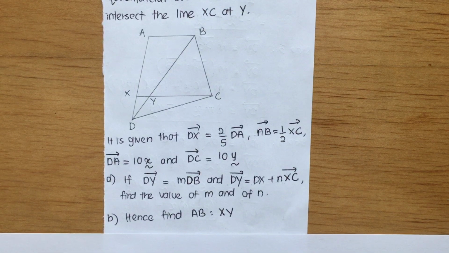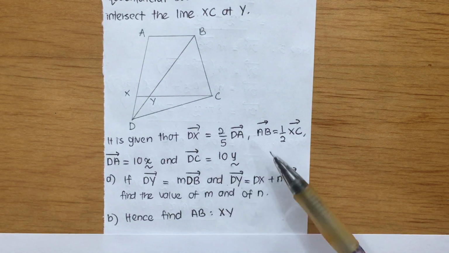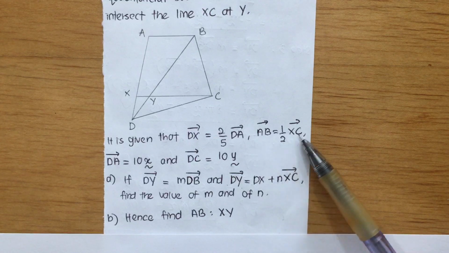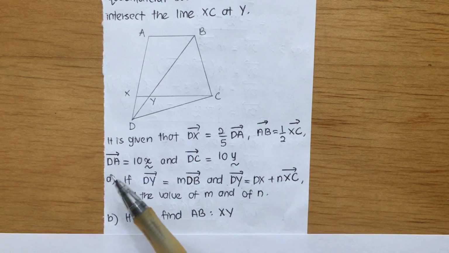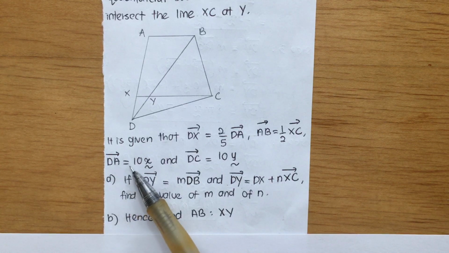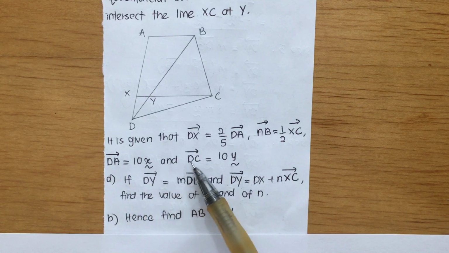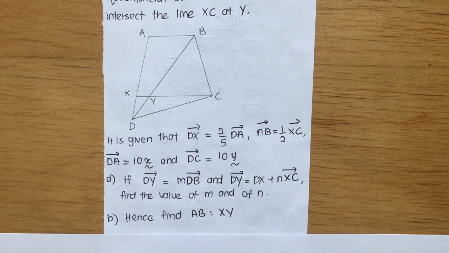It is given that vector DX equals 2 over 5 of vector DA, vector AB is equal to half of vector XC, and they have already provided the information that vector DA is equal to 10x and vector DC is equal to 10y.